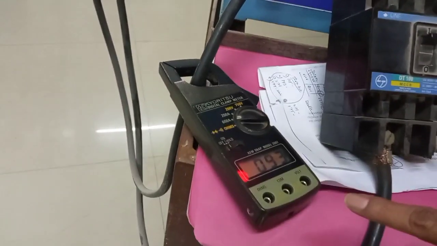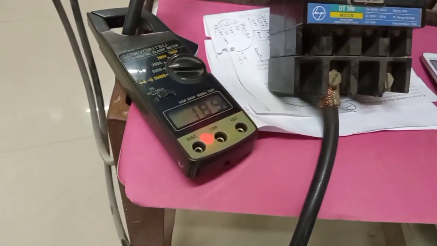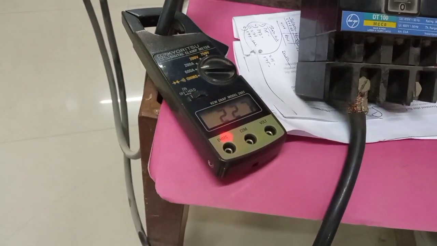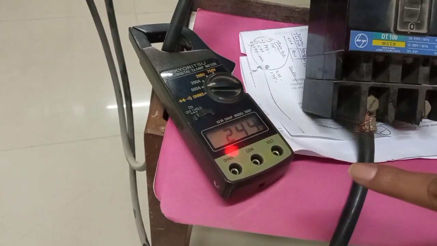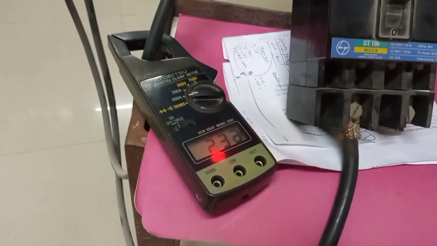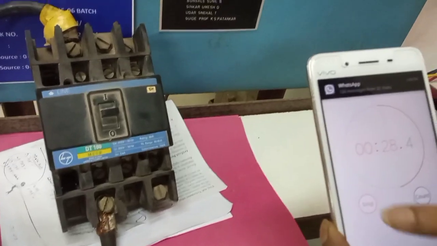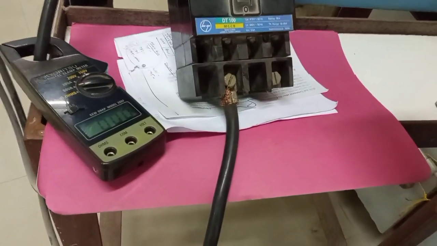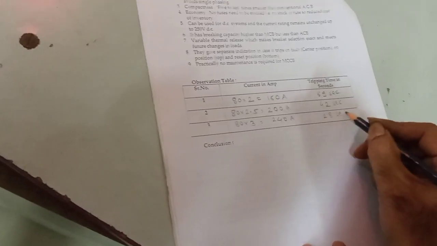So you can see here I have set now 140, 160, 200 and 240. So I have passed 240 ampere current. You can see over here, 240 ampere current is passed. Now MCCB will trip. See, timer is there. MCCB will trip. Yes, MCCB is tripped, and here I will stop the timer. This is 28 seconds. Okay, so 28 seconds I have got for the third reading. So I will note down this third reading over here, 28 seconds.